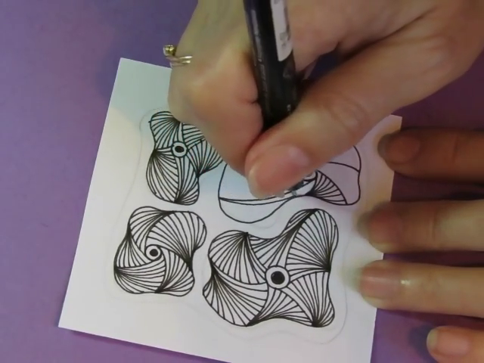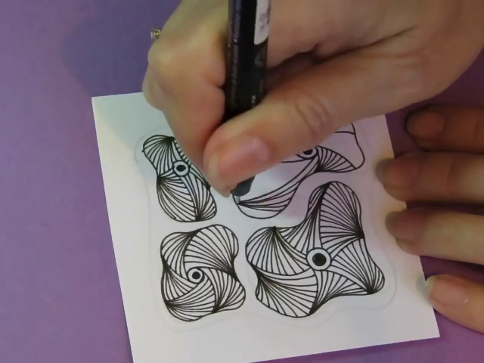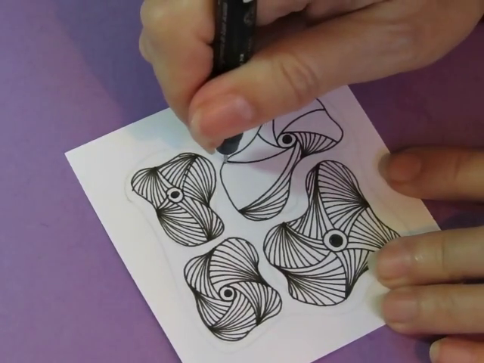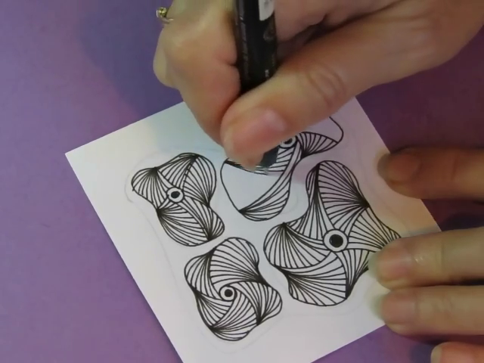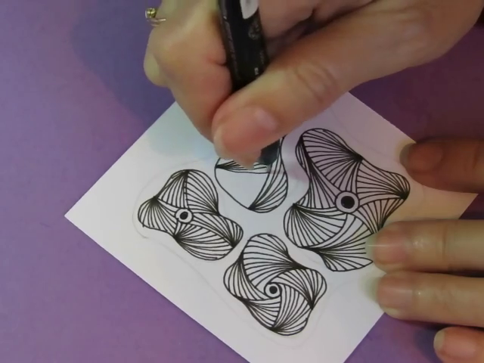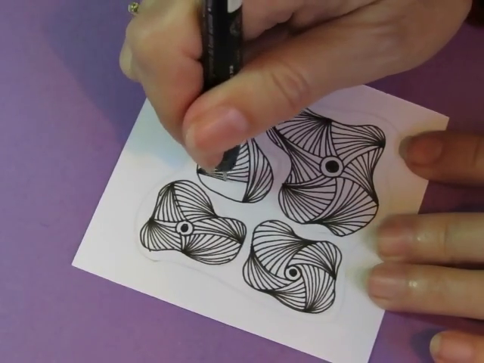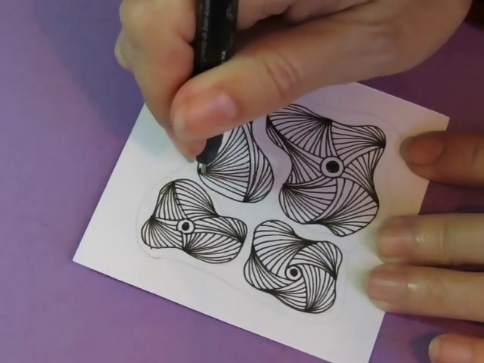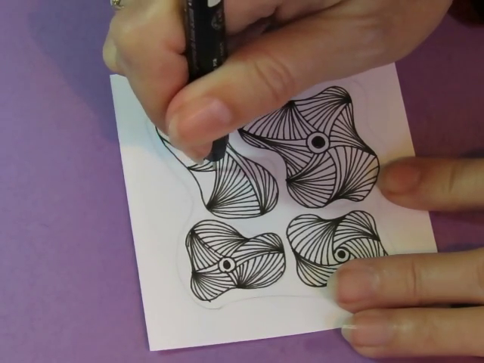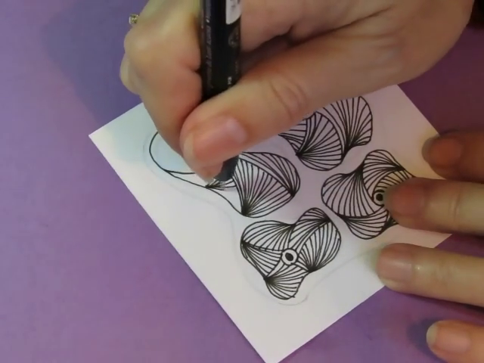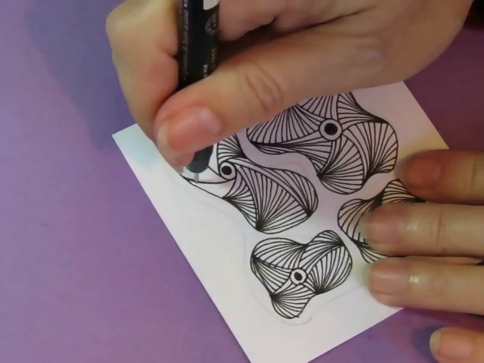And then this has to come all the way down here. Here.